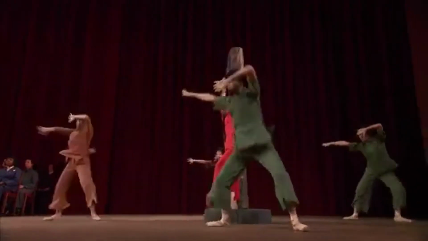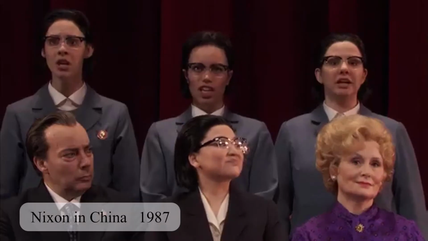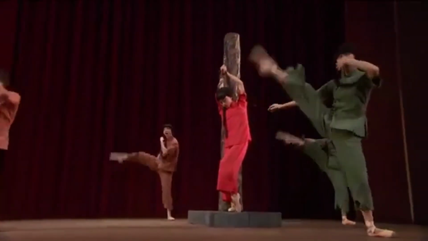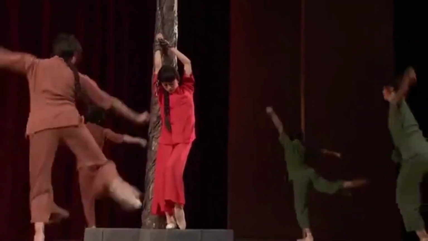Look at that thing, it won't be long. Look at that thing, that was his tongue. It won't be long.